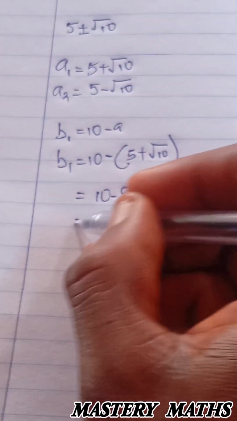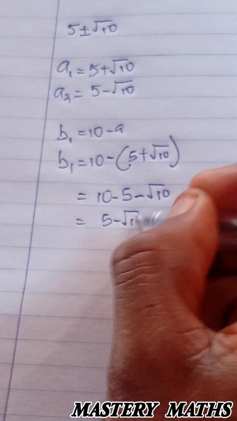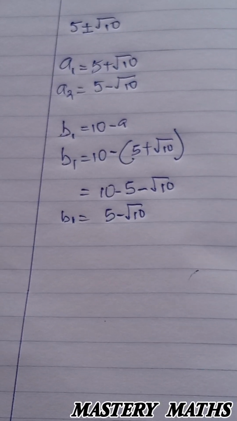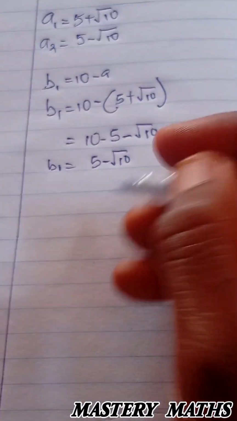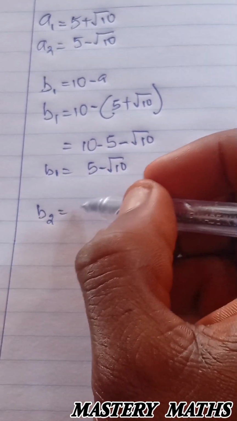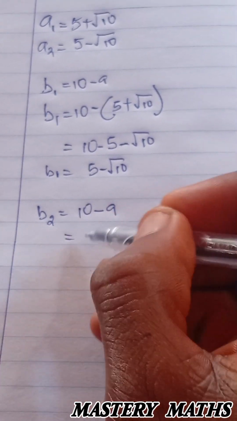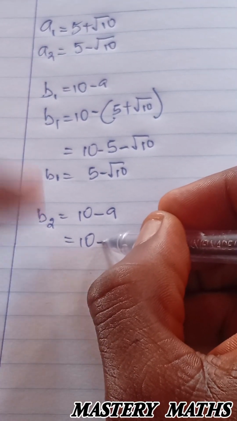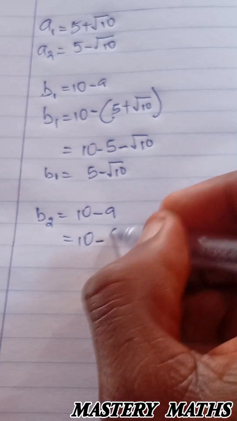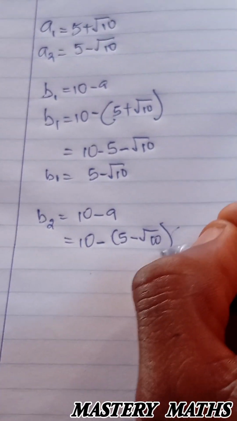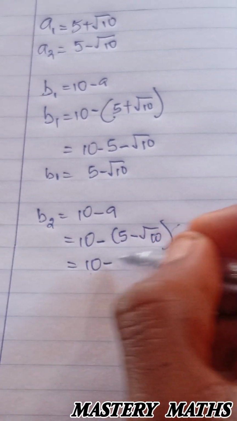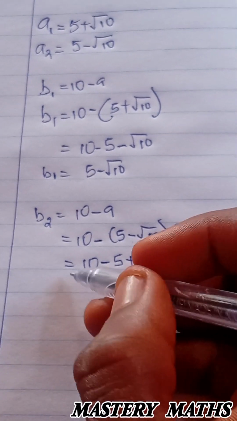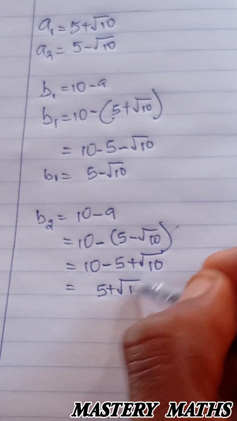What should be the next thing? You work on it. 10 minus 5 is 5 minus root 10. This is your B1. Now let's look for the B2. The B2 will be the same thing as 10 minus A, but you use your A2 for the B2. So it becomes 10 minus, open the bracket, 5 minus root 10. Now you open your brackets: minus and minus is plus root 10. So you have 10 minus 5 is 5 plus root 10.